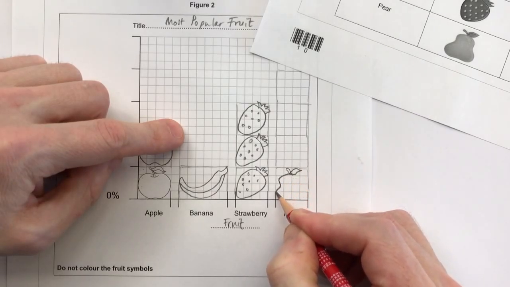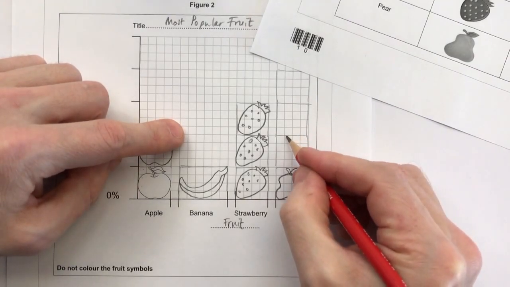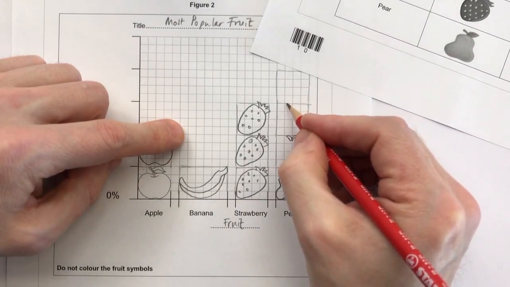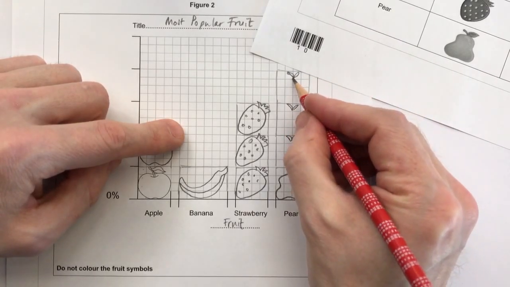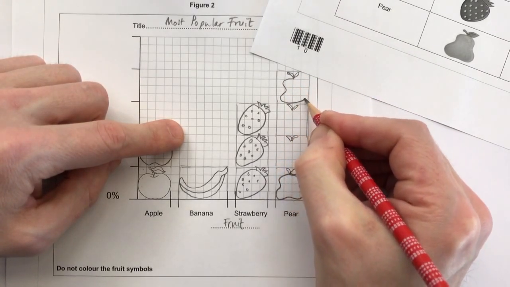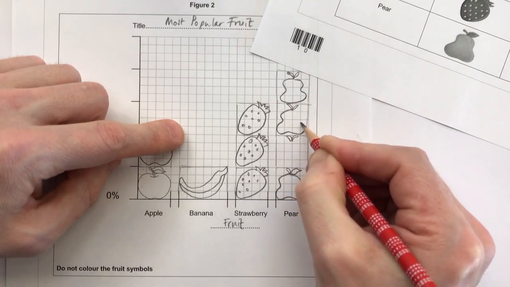It's a little bit sort of a squishy sort of shape. And again, I just got to get 4 of those, so I'm just going to draw these in and get 4 relatively decent pears, similar sort of shape.